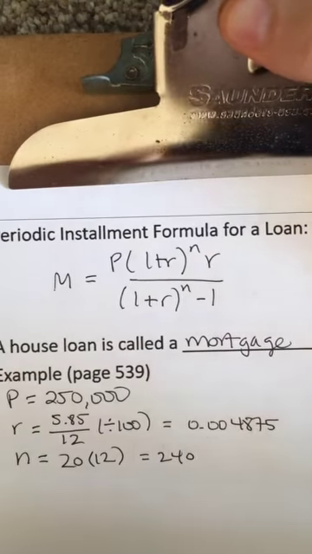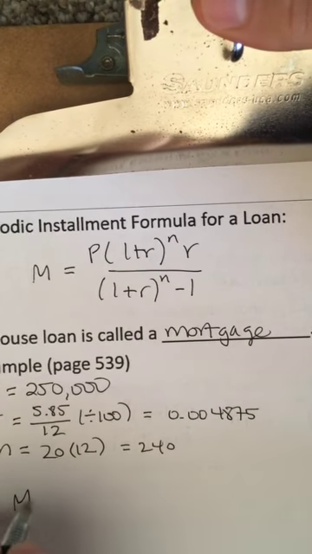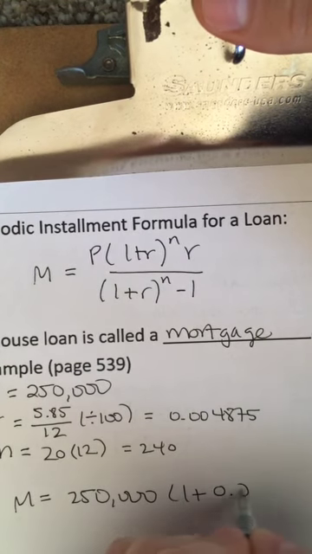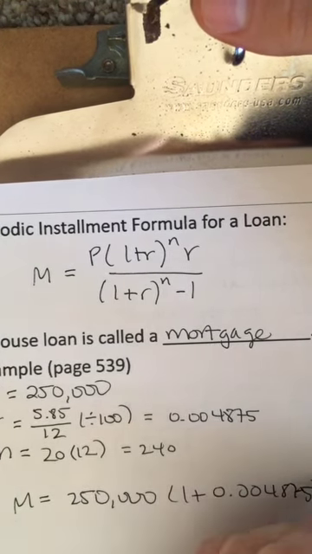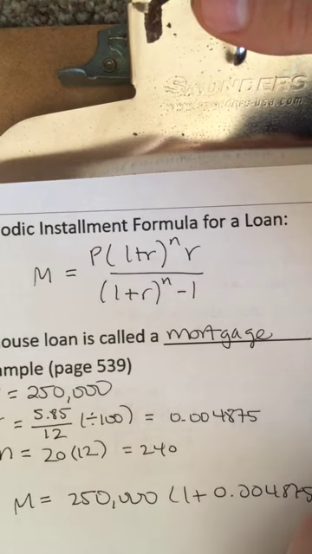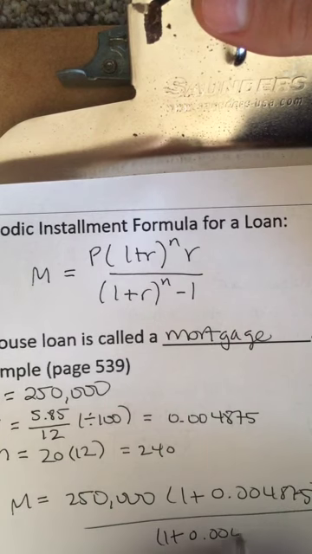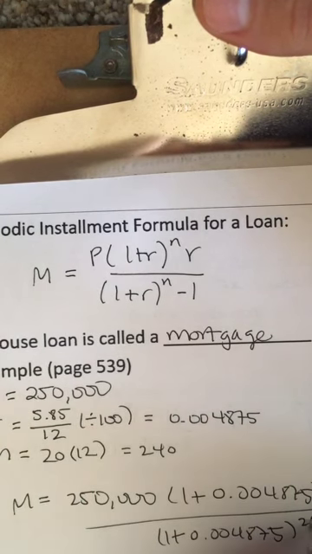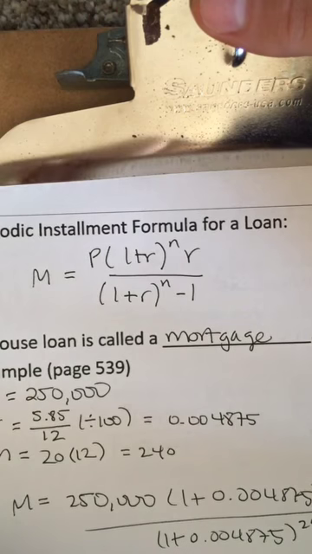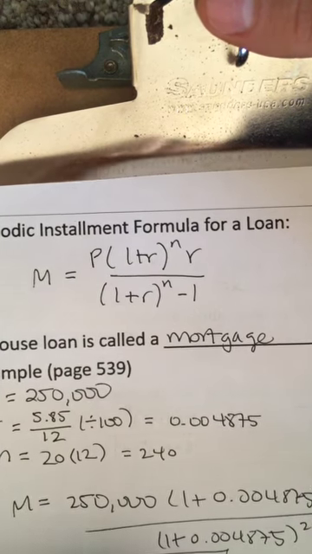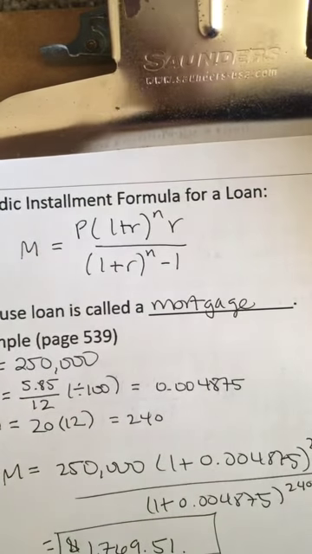And after plugging everything in, you should end up with 250,000, 1 plus 0.004875 to the 240 times 0.004875, all over 1 plus 0.004875 to the 240 minus 1. Your monthly payment should be $1,769.51. Okay? If you rounded to 0.0049, your answer will be different.